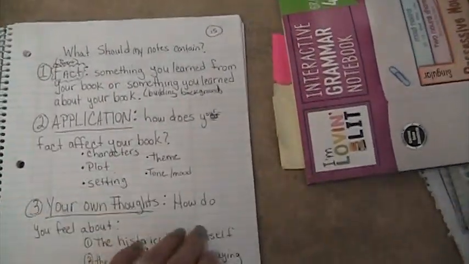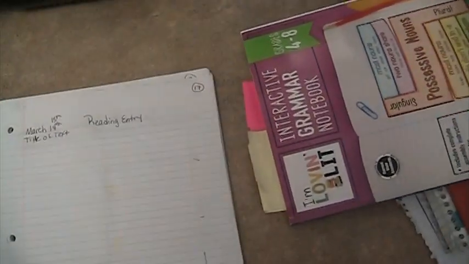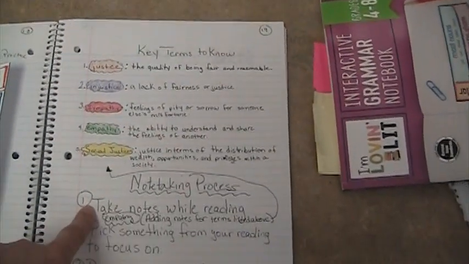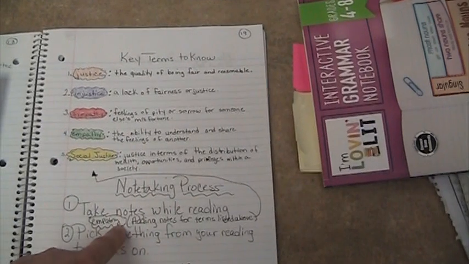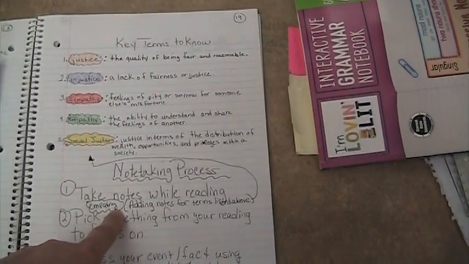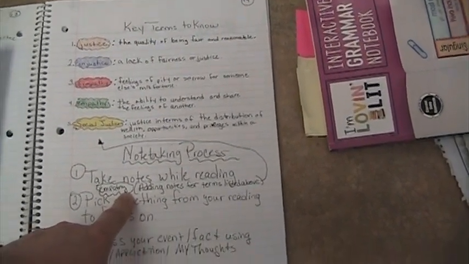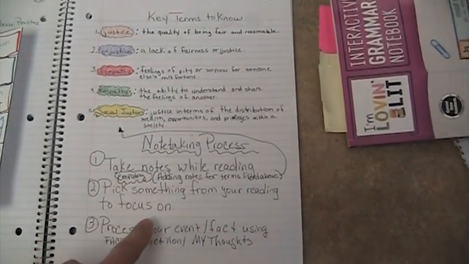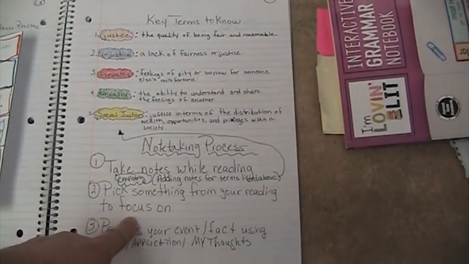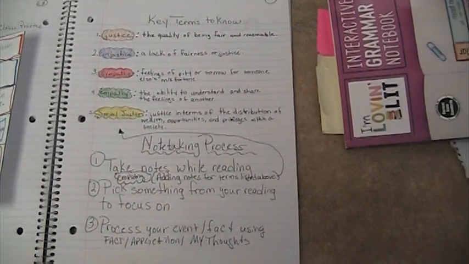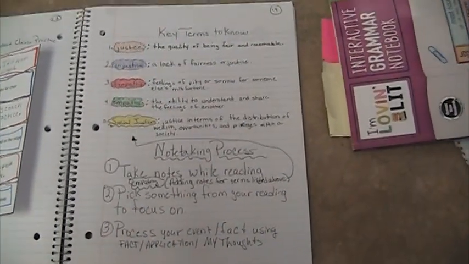What am I going to grade you on next time? I'm going to grade you on: did you take notes? Did you tag the empathy, sympathy, injustice, justice, and social justice that is occurring in your book? Did you pick something to focus on, and did you write it up? I'm going to look at those three things, okay?